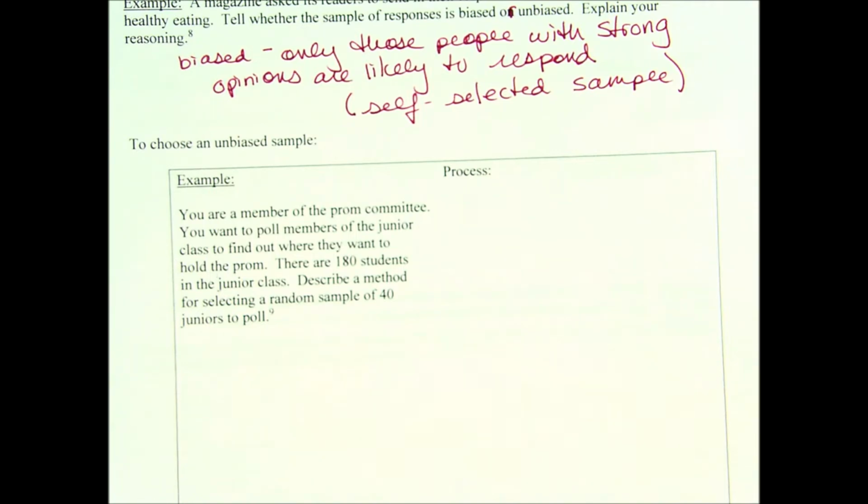There are 180 students in the junior class. We want to describe a method for selecting a random sample of 40 juniors. Well, one way we could do this is the way we already saw with Mrs. Sanker, where she put all the names on a slip of paper and put them in a box and picked out 40 names from a box. But there's another way we can do this using what's called a random number generator.